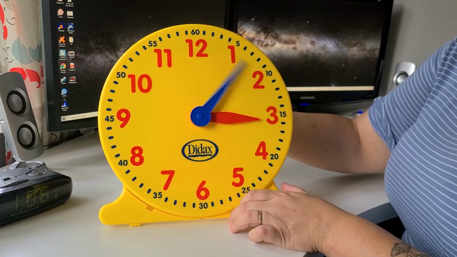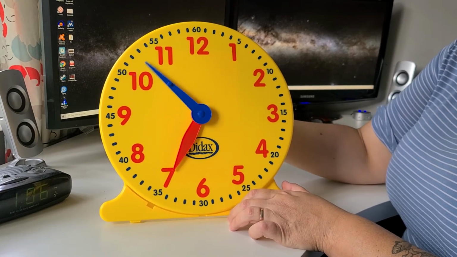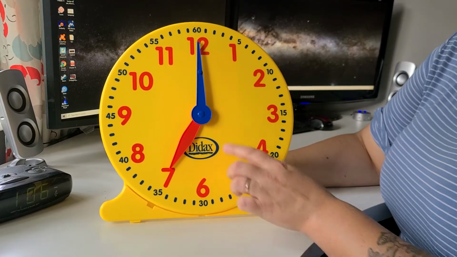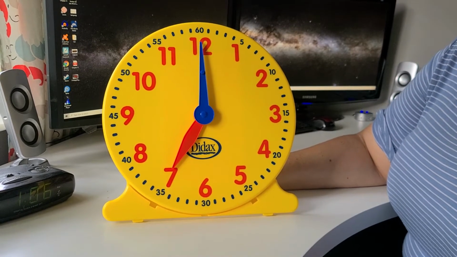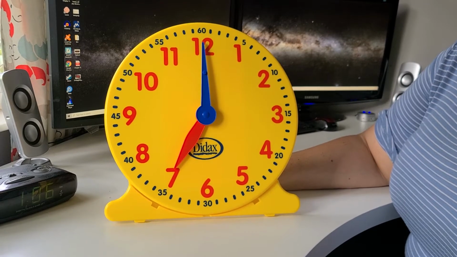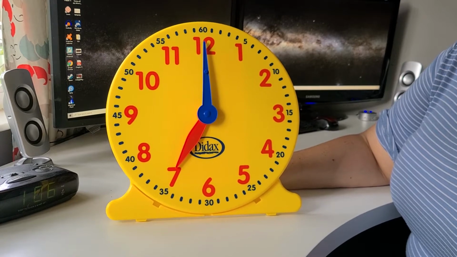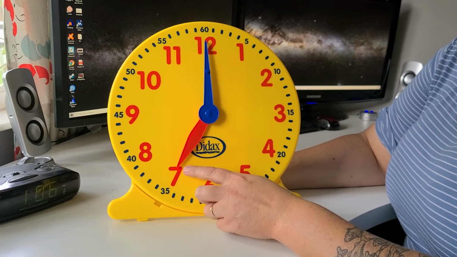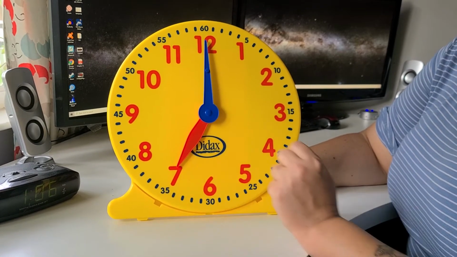All right, let's try one more. I think you're probably getting the hang of this. All right, my minute hand's still pointing at the 12. And my hour hand is pointing straight at a number. What time do you think it is? It's 7 o'clock. So, what you need to know today is that when this hour hand is pointing at a number, it's telling you what time it is, and we're going to say o'clock.